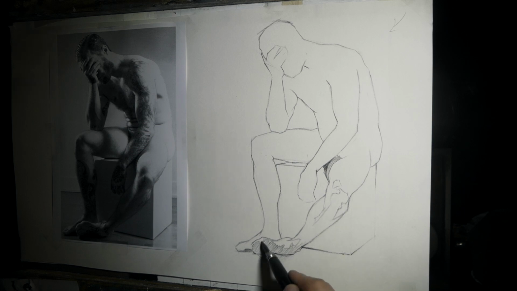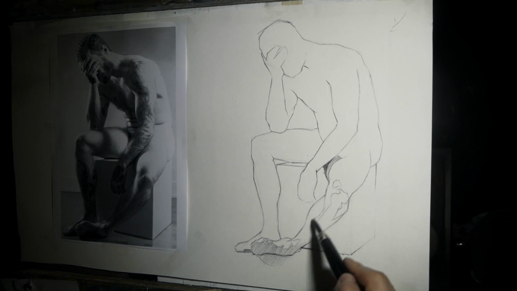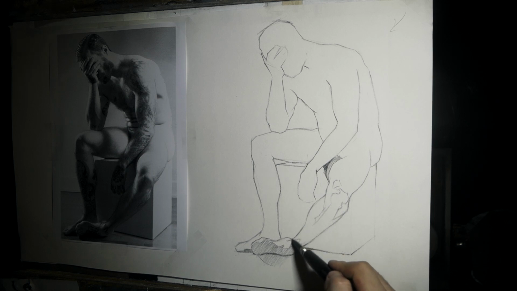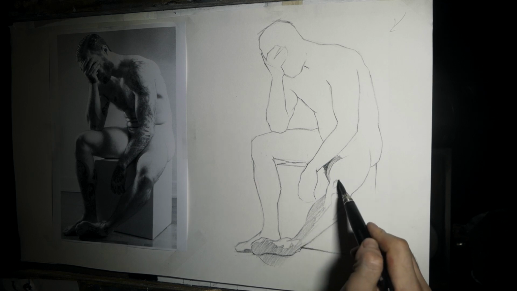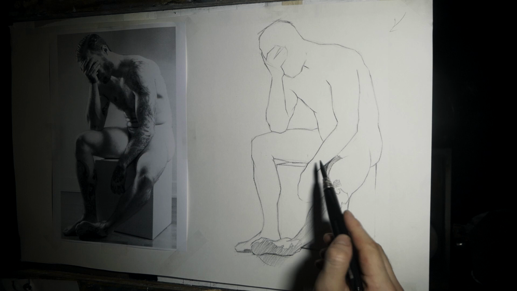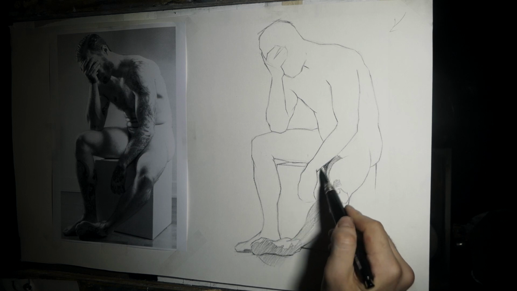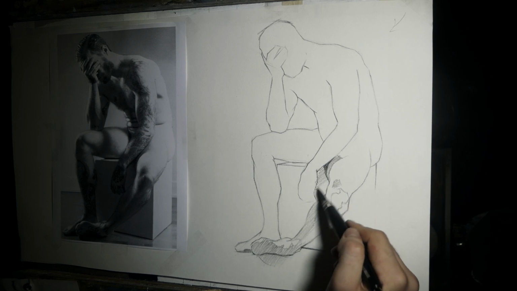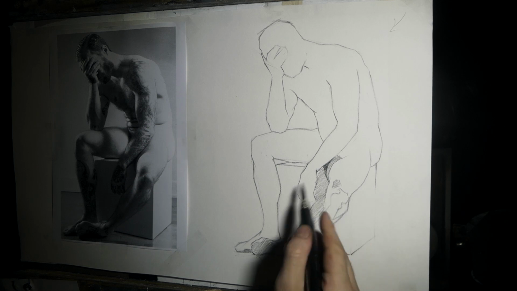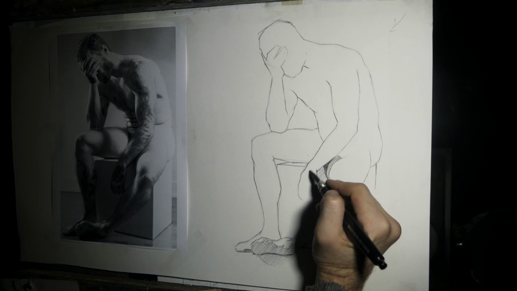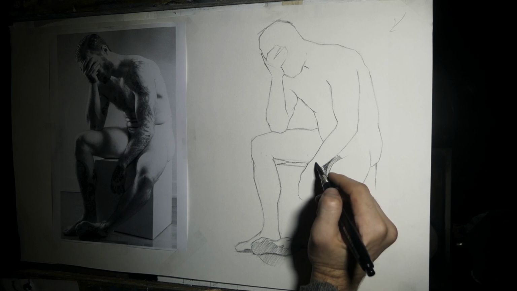just using a single sort of consistent tone for blocking in my shadows. For the time being, we're not going to kind of add any variation within them. You might find it naturally happens, but it's not necessary to do so. Oh, as I said, so I'm going to, at the same time, block in some of these other shadows.